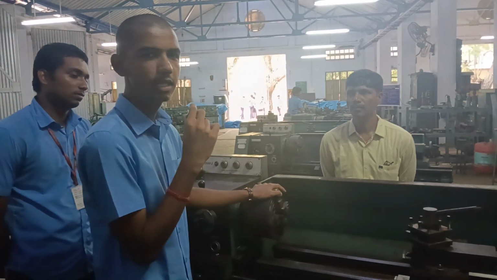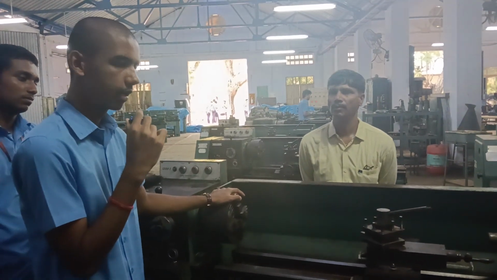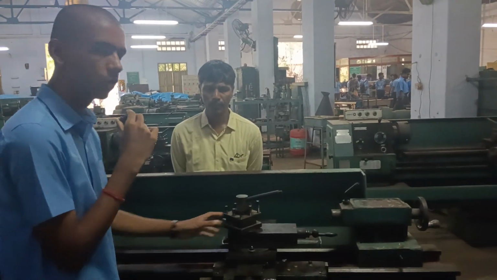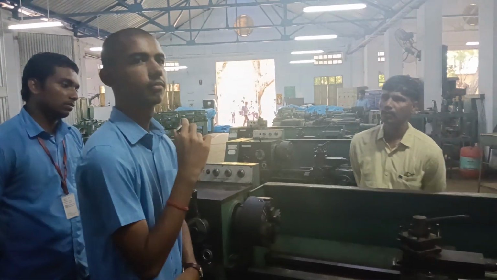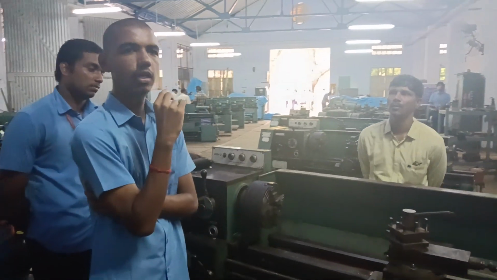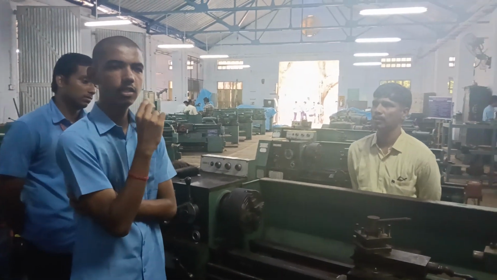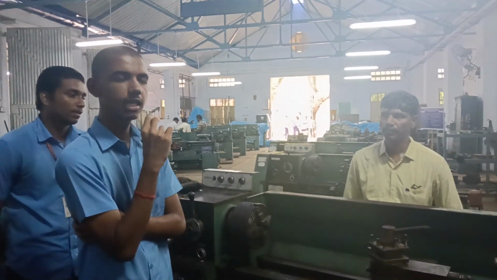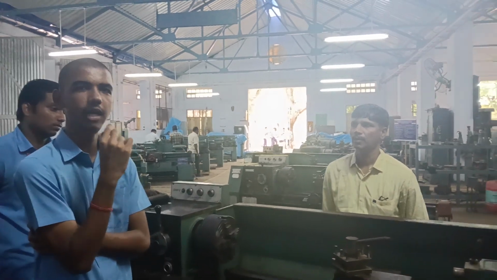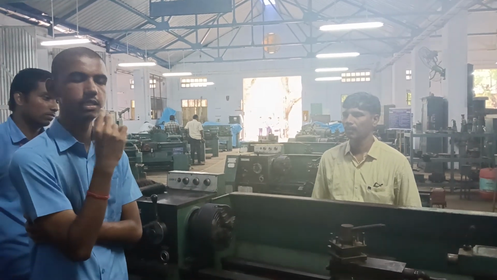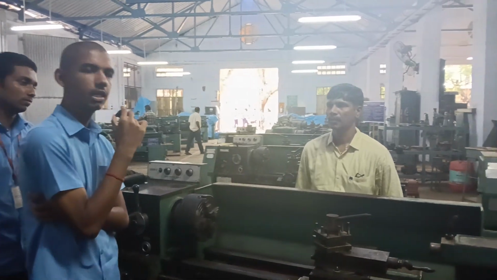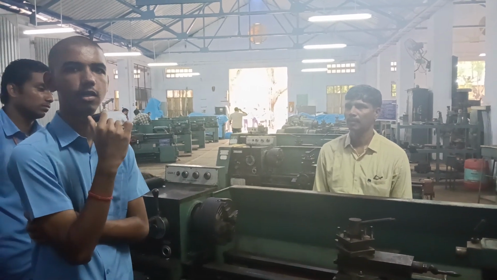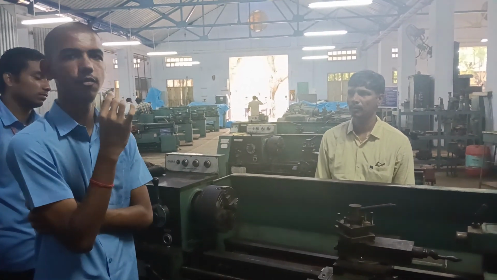Facing is done to reduce the length of the workpiece. It is done by a single point cutting tool, which is placed in the tool post. Turning is done to reduce the diameter of the workpiece. It is also done by a single point cutting tool placed in the tool post. Next, knurling. Knurling is the process of applying rough diamond shapes to the workpiece to increase its grip. The next process is step turning. Step turning is similar to turning, but we reduce the workpiece to different diameters, so it appears in the form of steps.